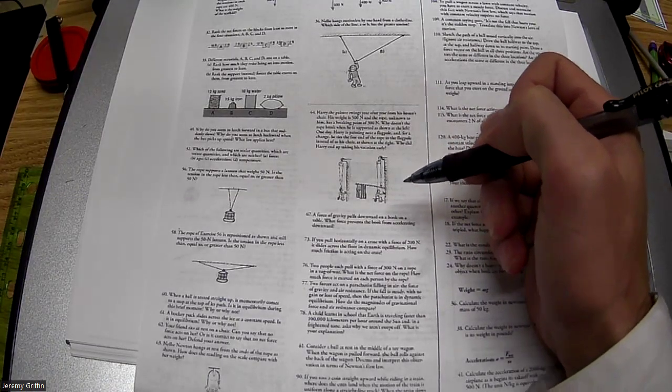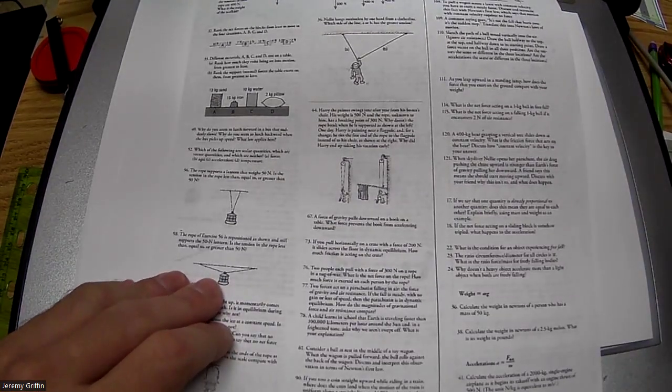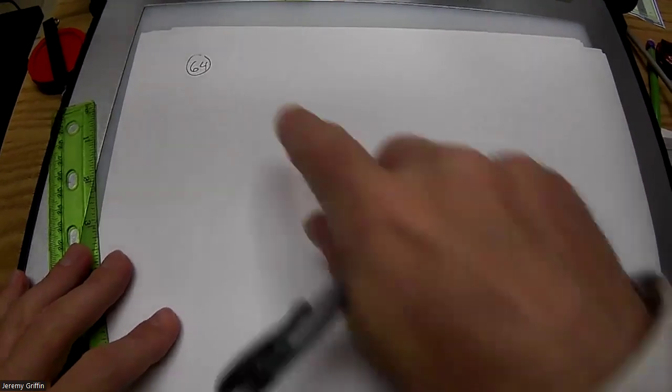Okay. So, I guess the pure physics would be: what's the tension in the rope in each case? So here we go. 64. Okay. Let's do 64 right here.